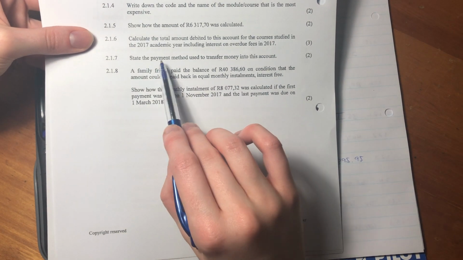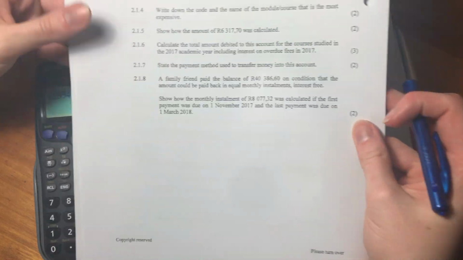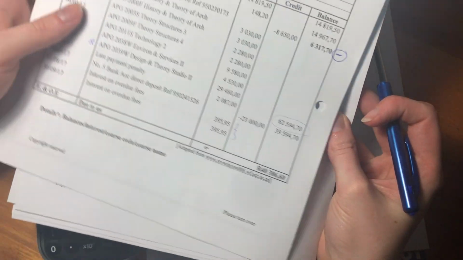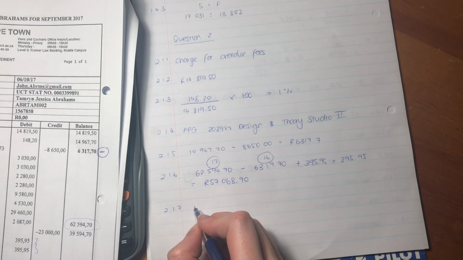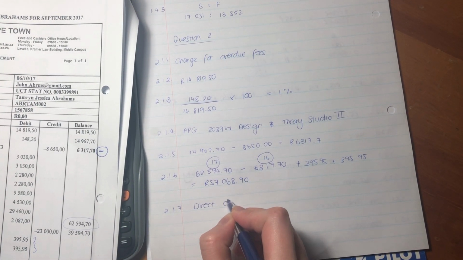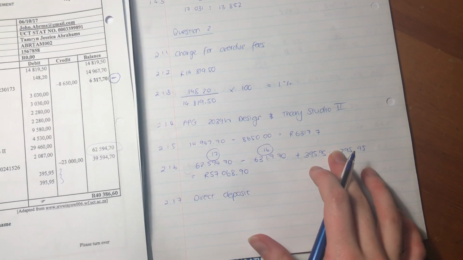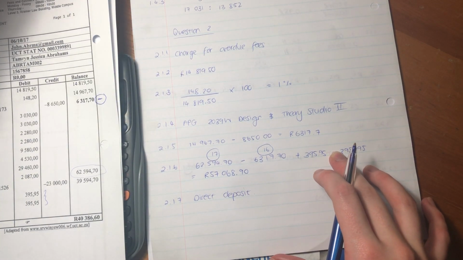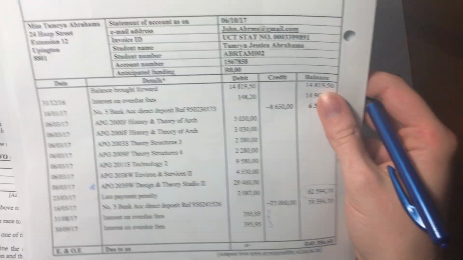Now it says, state the payment method used to transfer money into this account. It says here, direct deposit. That's an easy-ish one. We just need to make sure we read off our resource correctly. Direct deposit. Okie dokes.